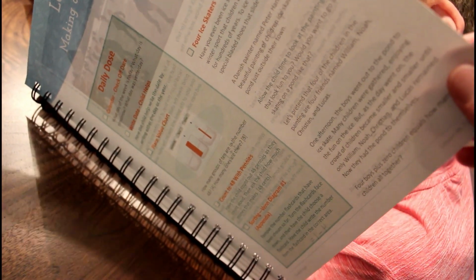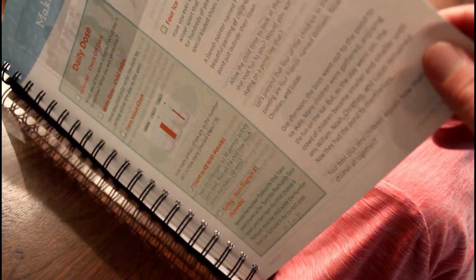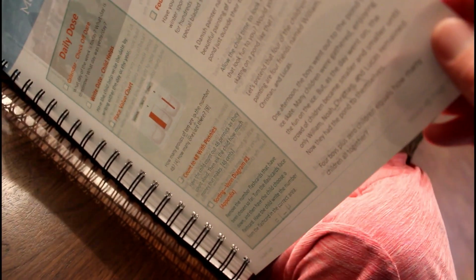Let's pretend 4 of the children in the painting are 4 friends named William, Noah, Christian, and Lucas. One afternoon, the boys went out to the pond to ice skate. Many children were gathered enjoying the fun on the ice. But as the day went on, the crowd of children became smaller and smaller until only William, Noah, Christian, and Lucas remained. Now they had the pond to themselves. 4 boys plus 0 children equals how many children altogether?